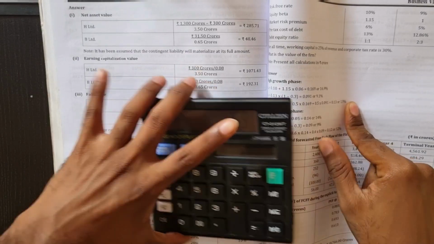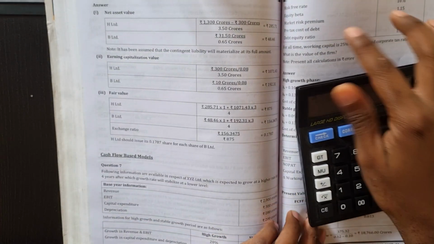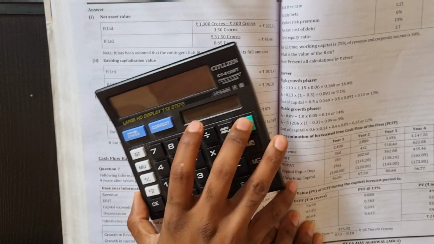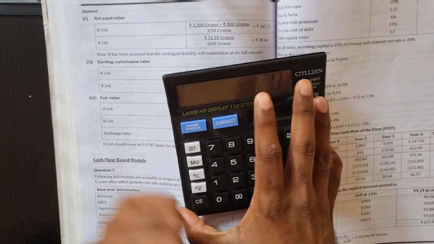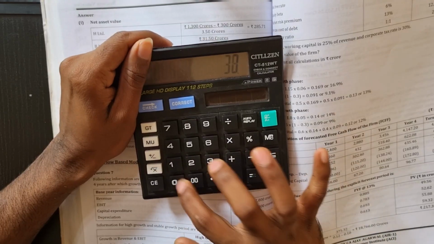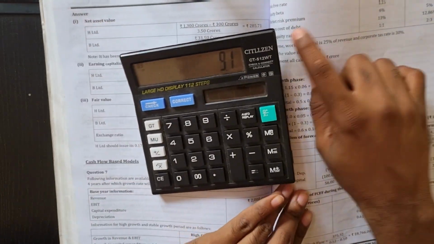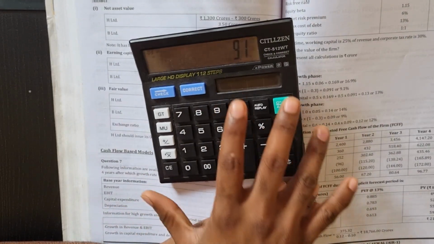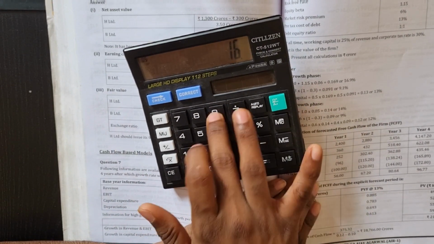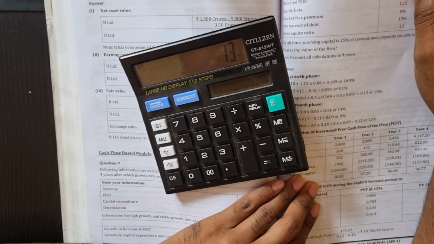Next we have to find out debt. So cost of debt, here they have given pre-tax, so we'll have to make it post-tax. We'll have to reduce the tax benefit of it, minus 30%, so it is 9.1. Since the debt equity ratio is 1:1, we'll divide it simply by 2: 9.1 divided by 2 plus 16.9 divided by 2. So my KO is 13%.